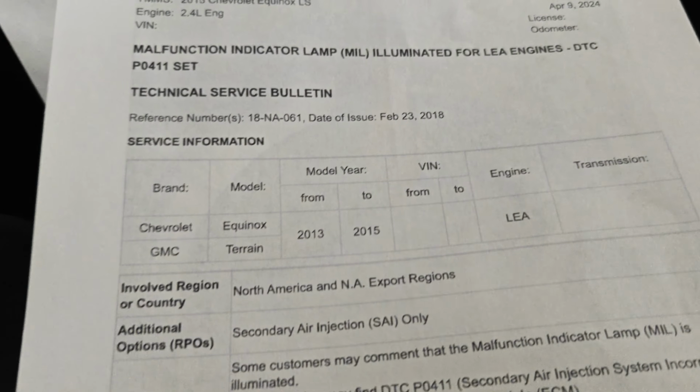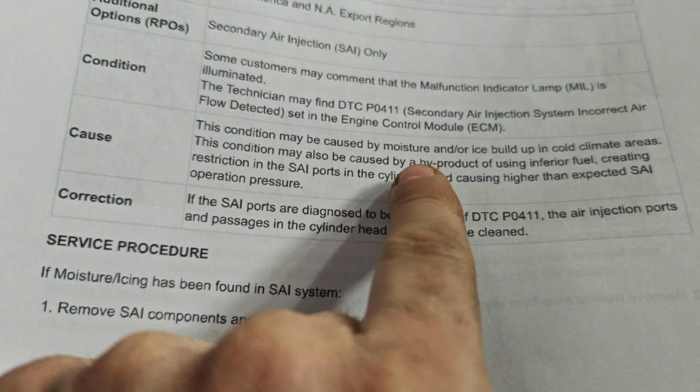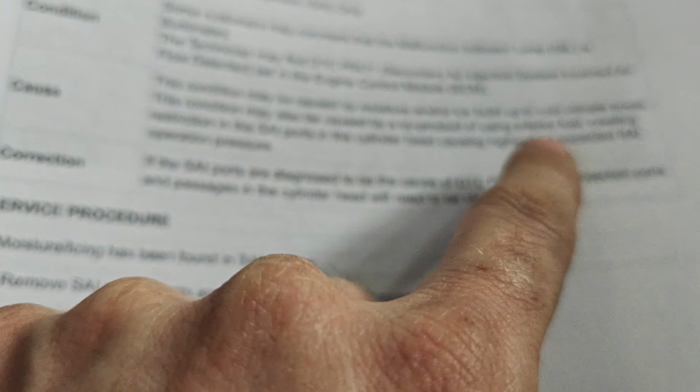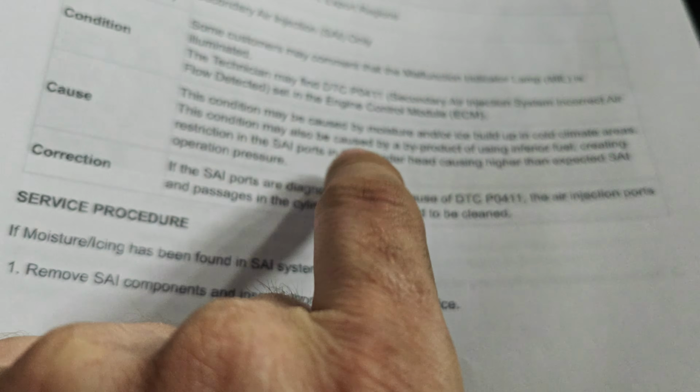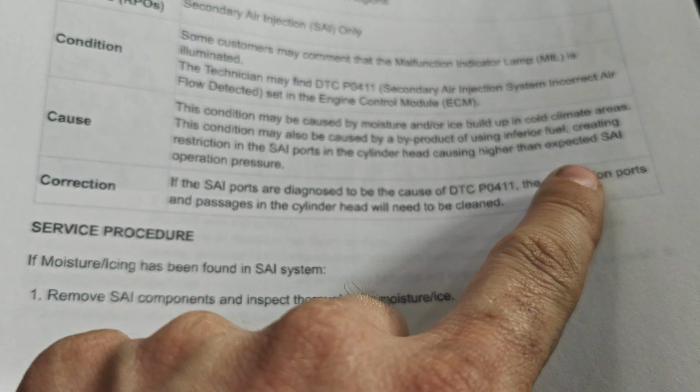So I looked at the bulletin right here, P0411. It says right here, this condition is caused by moisture or ice buildup in cold climate areas. This also may be caused by a product of using inferior fuel, creating a restriction in the secondary air injection ports, causing higher than expected secondary air injection operation pressure.